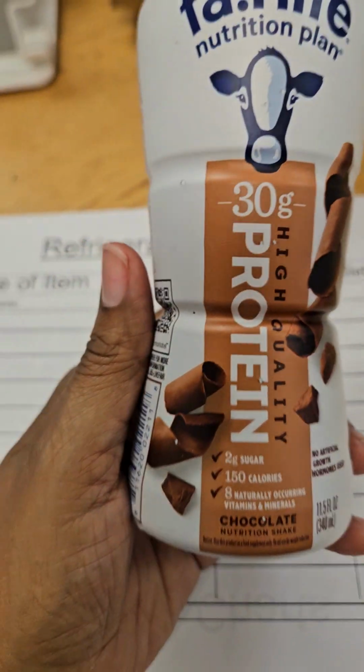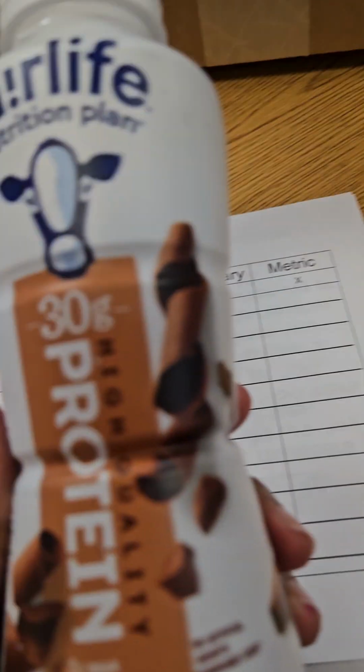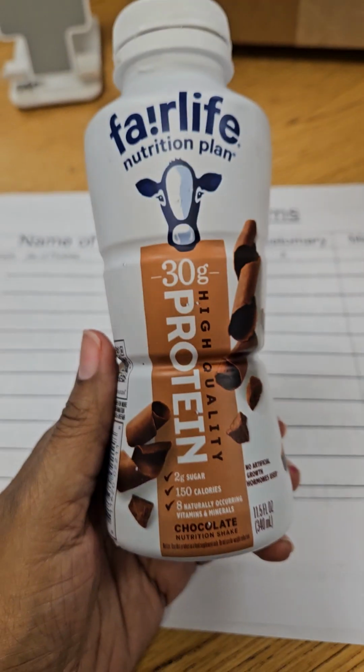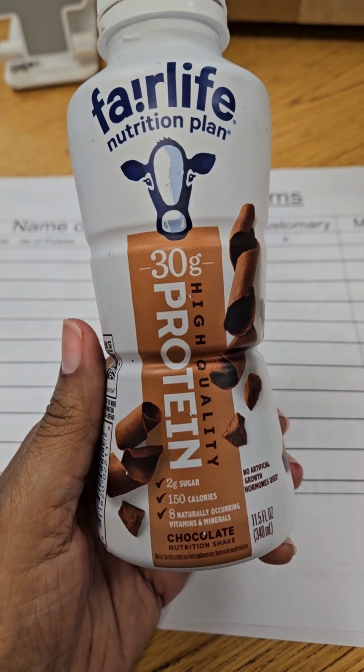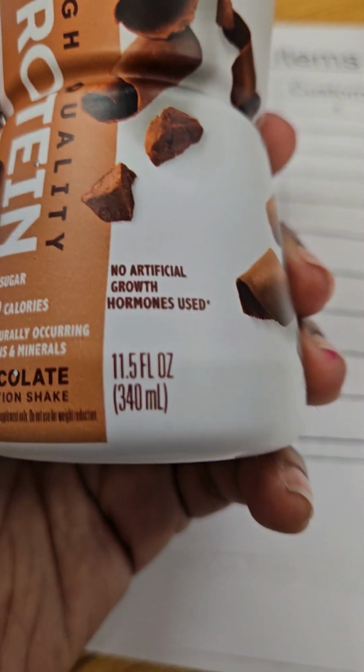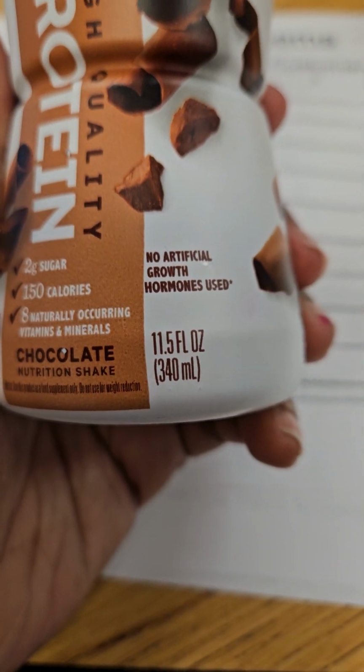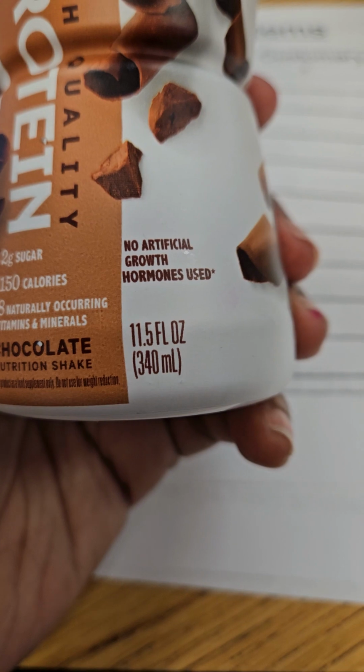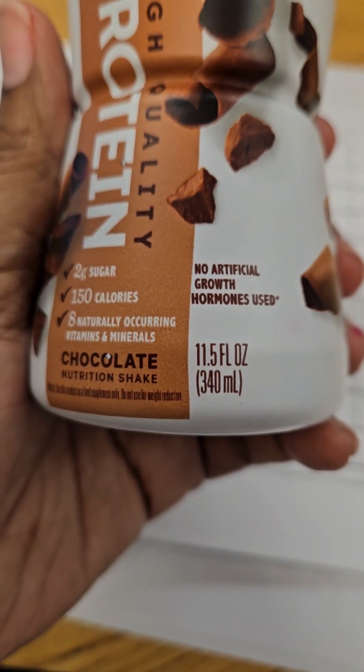So I went in my little refrigerator here at school. I got a little refrigerator. Bam. Went in there, opened it up. We found Fairlife Nutrition Plan Protein Shake. And if you take a look right here, it tells you ounces and milliliters. So for this one as well, you would mark customary and metric. So if it's just customary on the bottle, you mark customary. If it's metric, you mark metric. If it's both, you write both. Okay. All right. So for this one, it will be very easy.